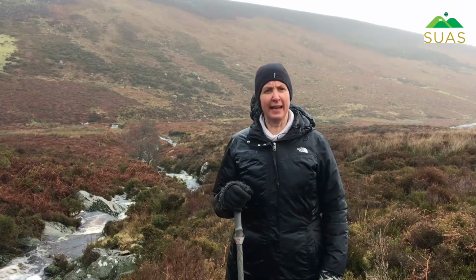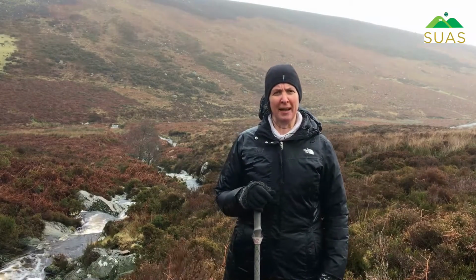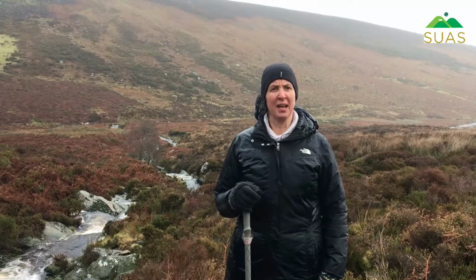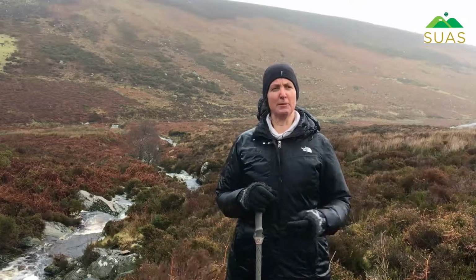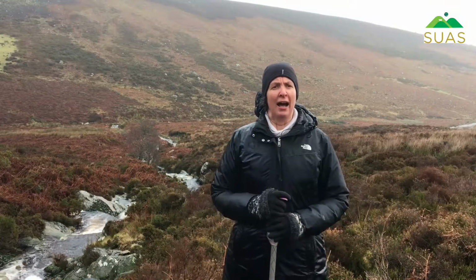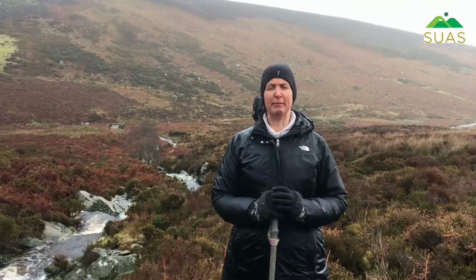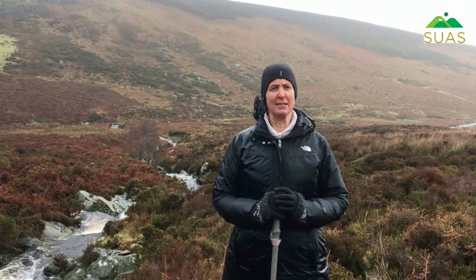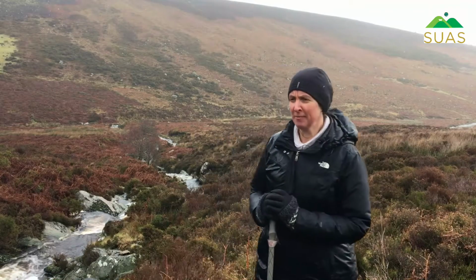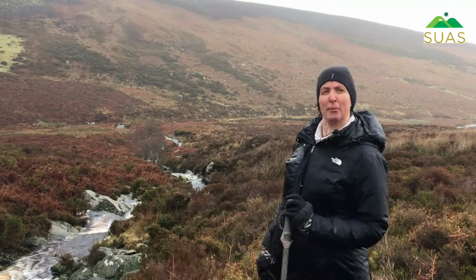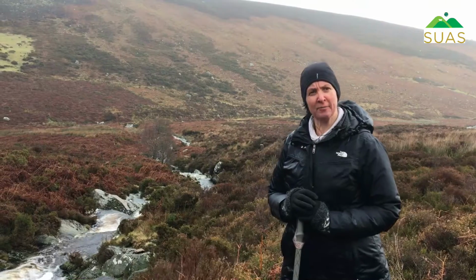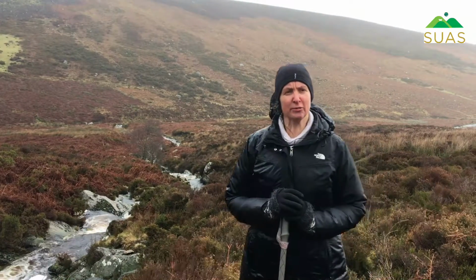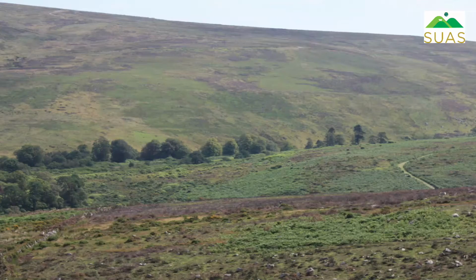So we're here in the upper headwaters of the River Dargle, and we have a tributary here beside us, and we can see there's a few remnant trees along it, whereas in the wider landscape, there's actually almost no trees along the rest of the river. So we're trying to reconnect these little fragments of trees and little copses and little groups of trees with planting, and create a linear corridor.